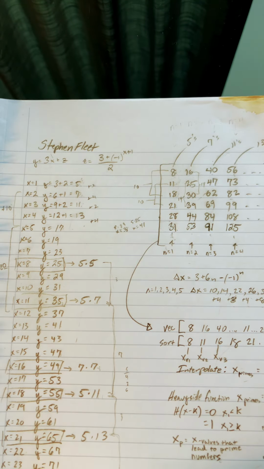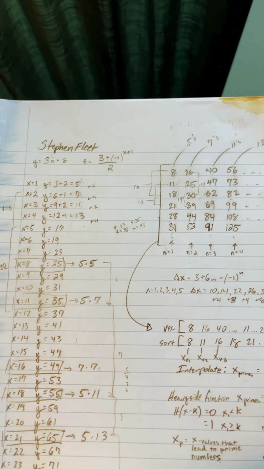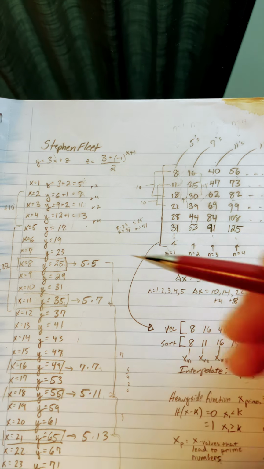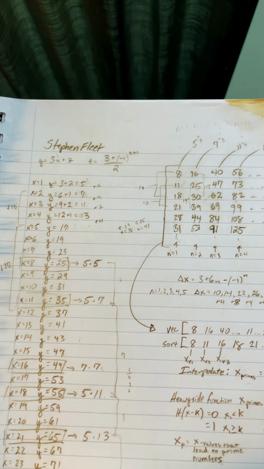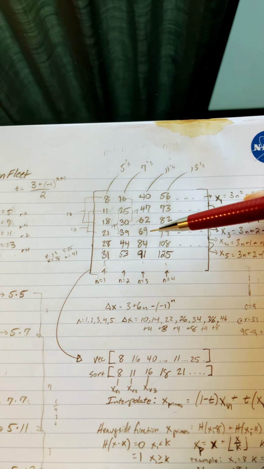Now, how this relates to the twin prime conjecture is that when you look at the definition of the twin prime conjecture, it says there are infinitely many twin primes. So, for example, 17 and 19 are twin primes. Basically, they just differ by 2. Now, you can prove that through this matrix.